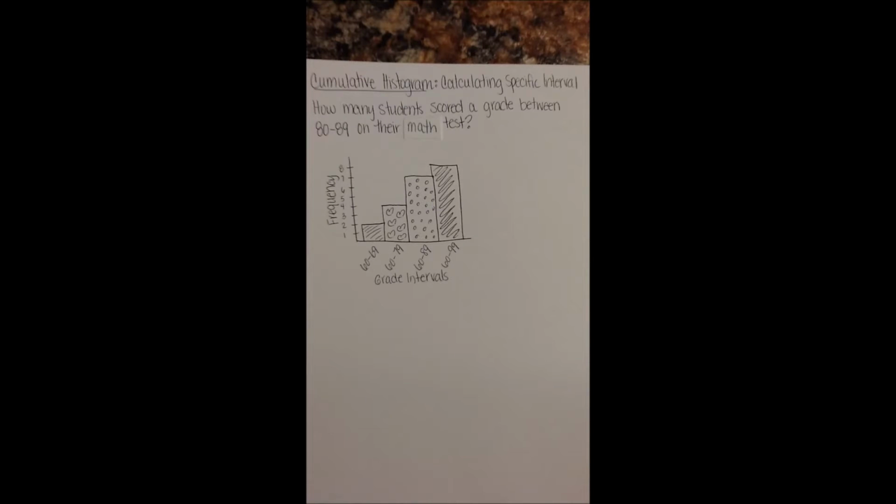This lesson is on cumulative histograms, calculating a specific interval. The question reads, how many students scored a grade between 80 to 89 on their math test? First of all, how do we know that this is a cumulative histogram?